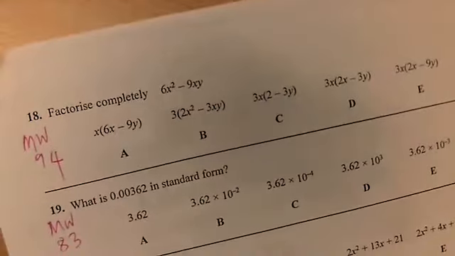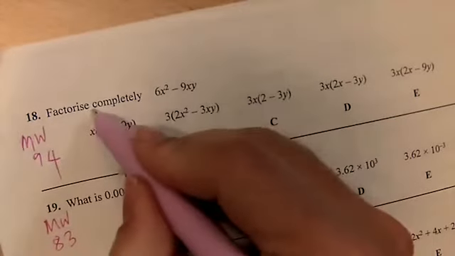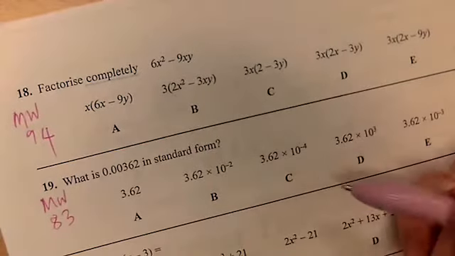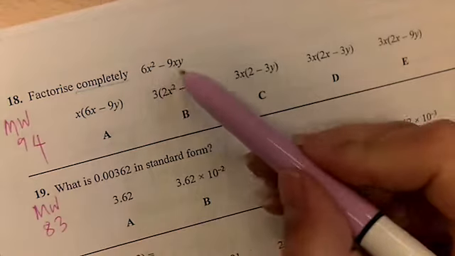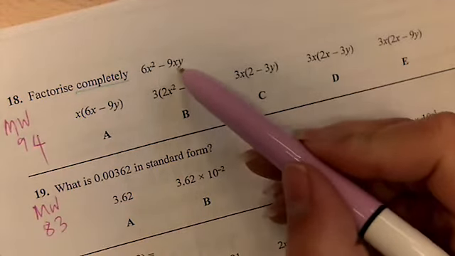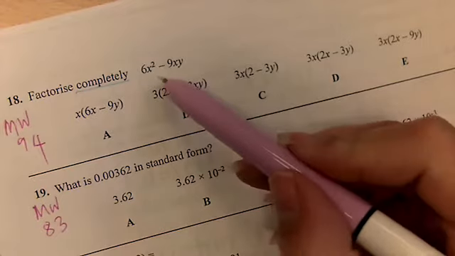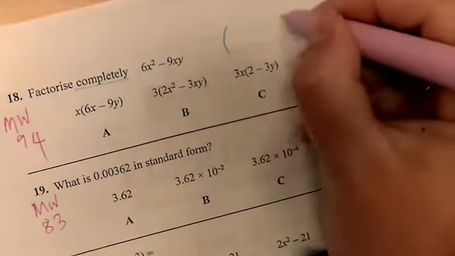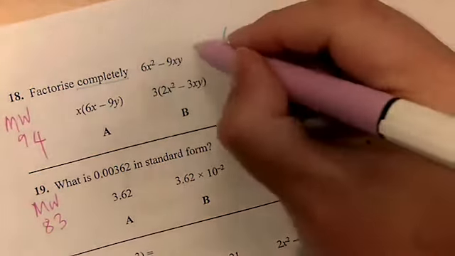Factorise completely. So they've used the word completely because that means you need to take out as much as possible. We can see here that maybe we could take out a 3. But if we just took out a 3, we would factorise it, but we haven't factorised completely. So I need to take out everything I possibly can. So here's my single bracket. We've already said we can take out a 3.